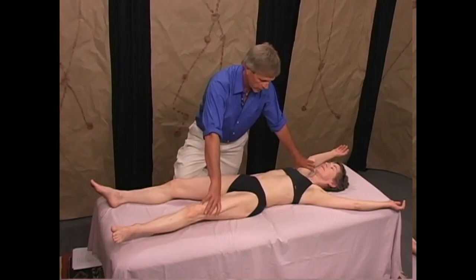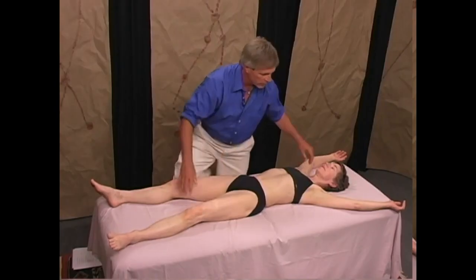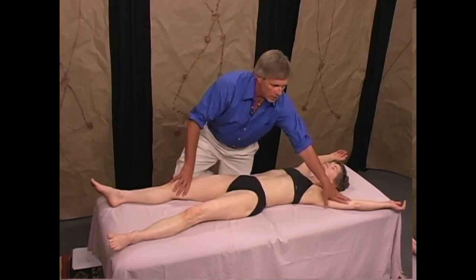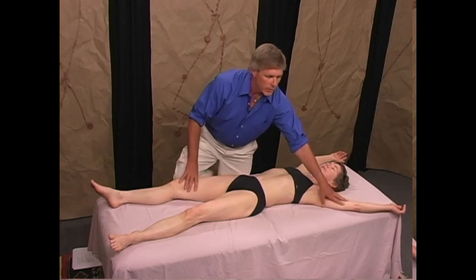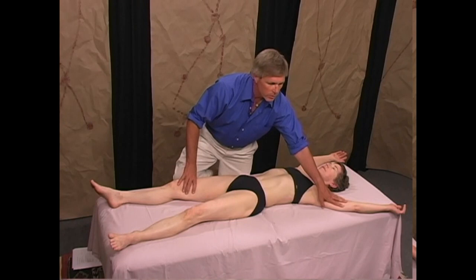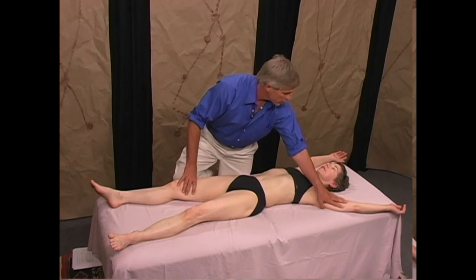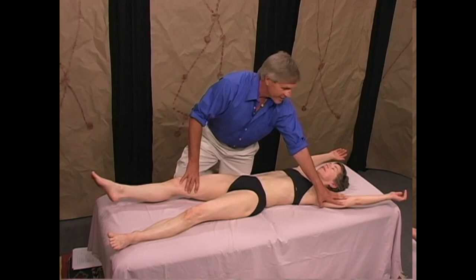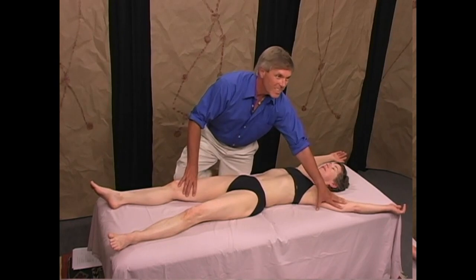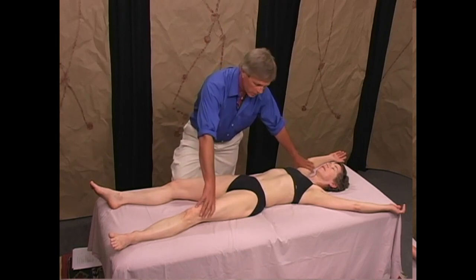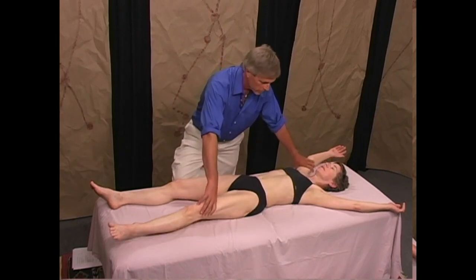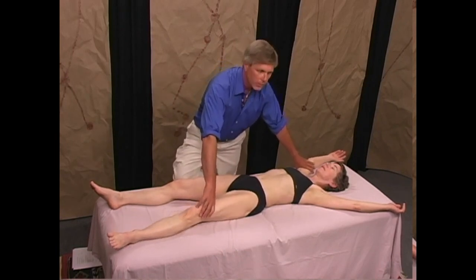So come ahead up and add that. We're looking for the whole thing to be recruited together and come up with a strong contraction, then totally relax, and then do the same thing on the other side. I'm just offering a little resistance because Annie's muscles are strong, and that little extra resistance makes it a strengthening exercise and helps the body feel where those muscles are.